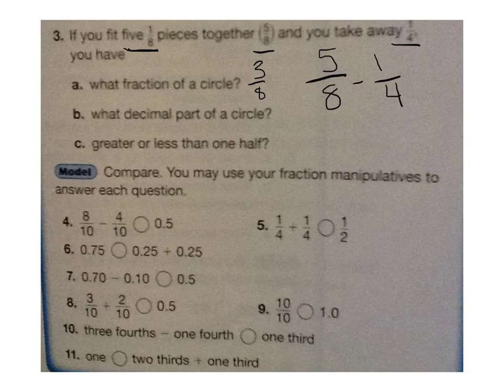Well, again, if you were to get out your pieces, you can look at the decimal numbers. You can add them up because 1/8 of a circle is 125 thousandths. You want to add that up 5 times and then take away what would equal 1/4. And when you get that, you would get 375 thousandths as a decimal. Now, is that greater than or less than 1/2?